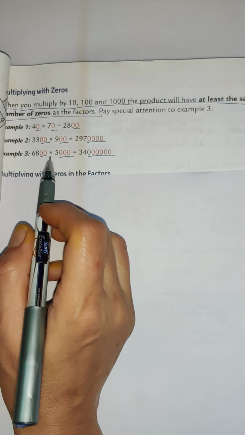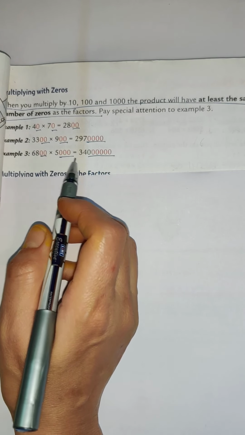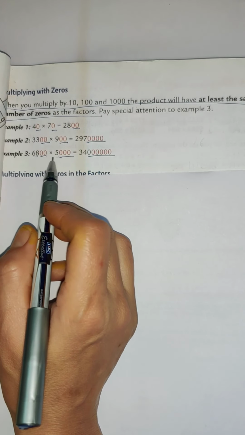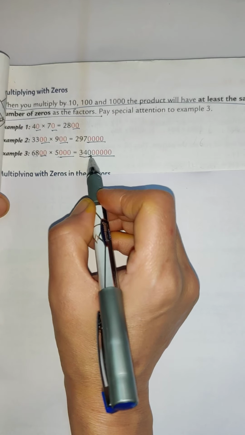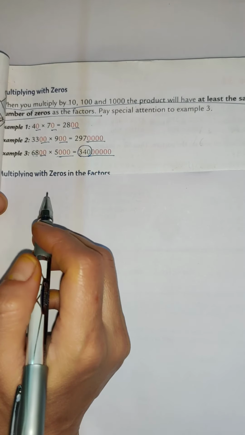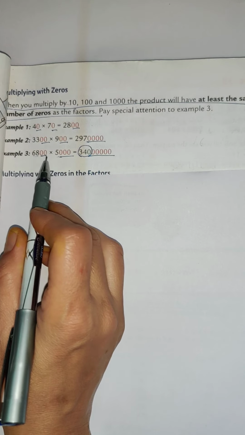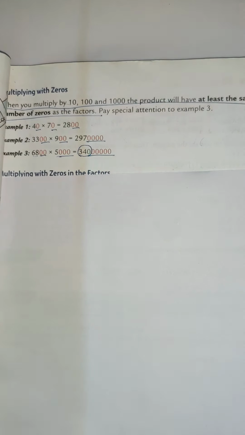Now 6800 multiplied by 5000. So multiply the non-zero numbers first, that is 68 multiplied by 5. So you will get 340. So here 340 is from the product of 68 and 5, and then place these 5 zeros after it.